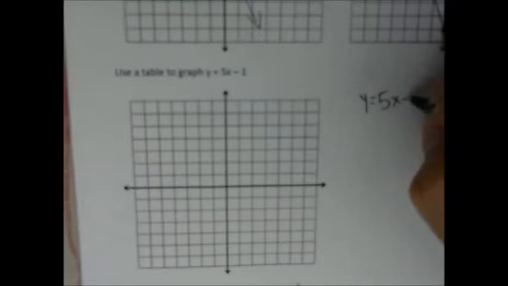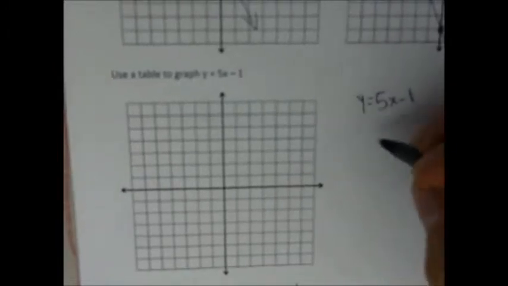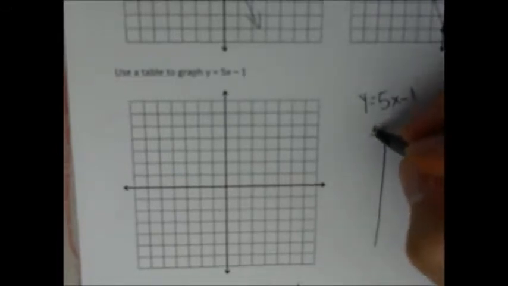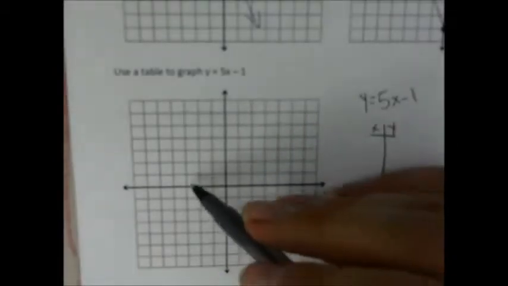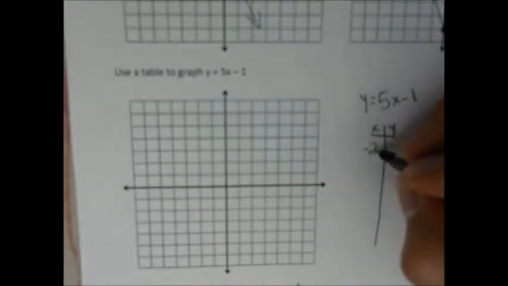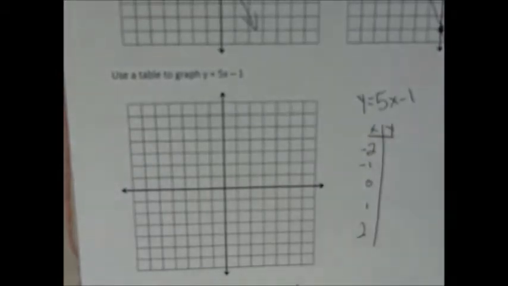Use tables to graph y equals 5x minus 1. So we're going to use our t-chart once again. Let's make our t-chart, x and y. Once again, we're going to use numbers for the x value. We can pick any. I'm still going to do -2, -1, 0, 1, 2, because it's easiest for me.